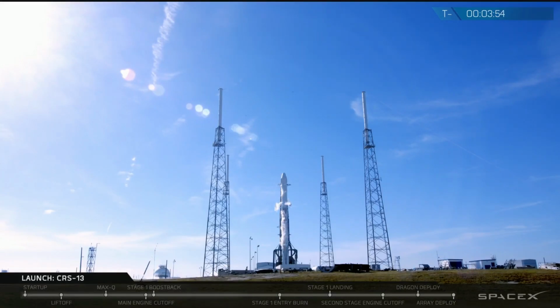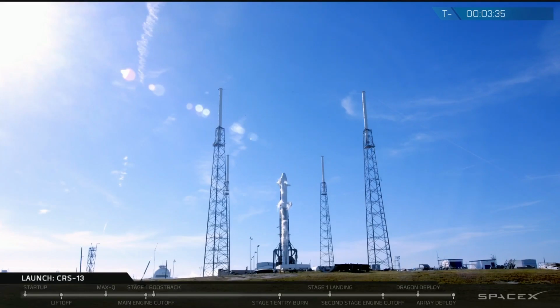And just before liftoff, watch to see the strongback retract to give Falcon 9 a bit more clearance during launch. Currently, the range is a go. Everything weather-wise is still looking golden. And let's listen in to the last couple minutes of terminal count.